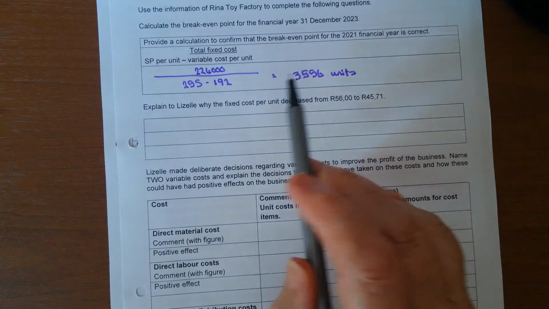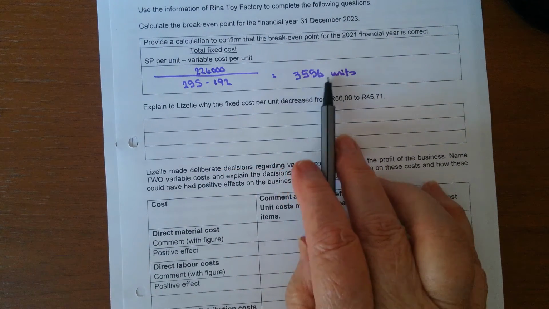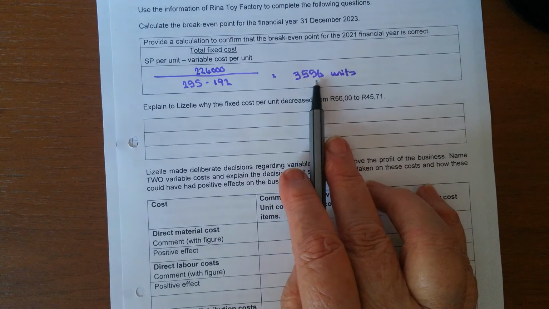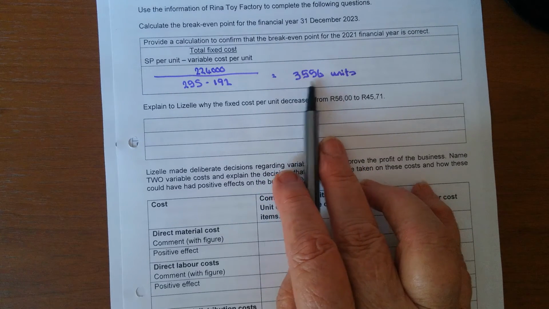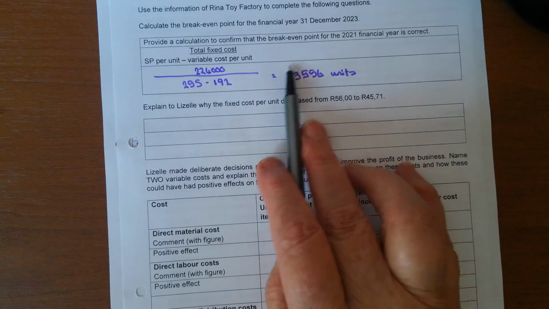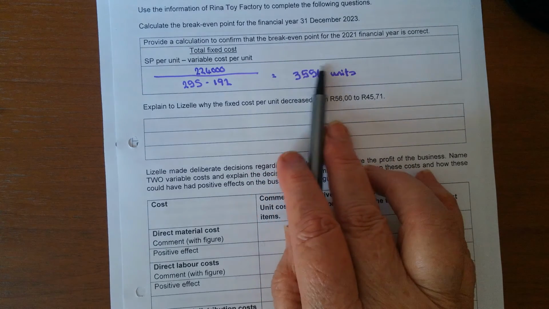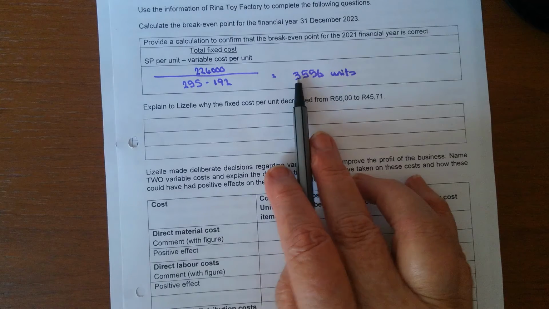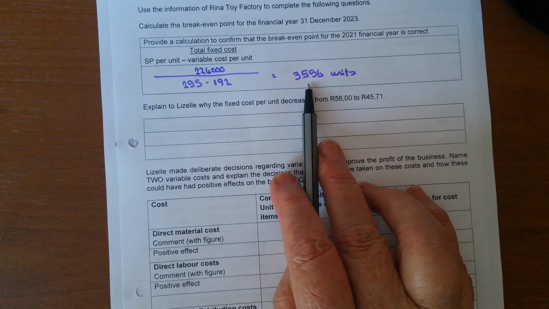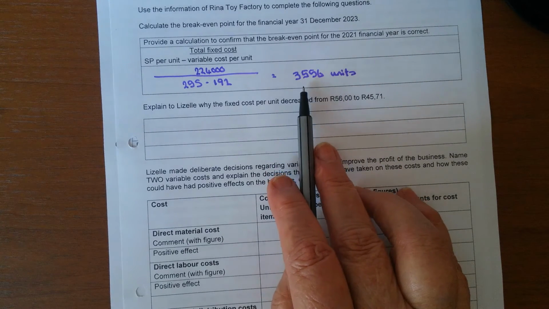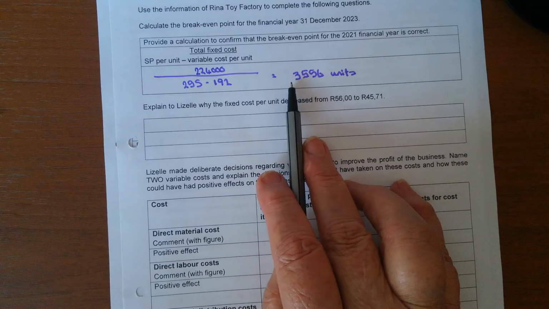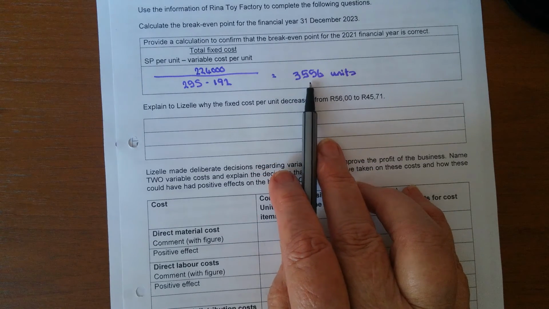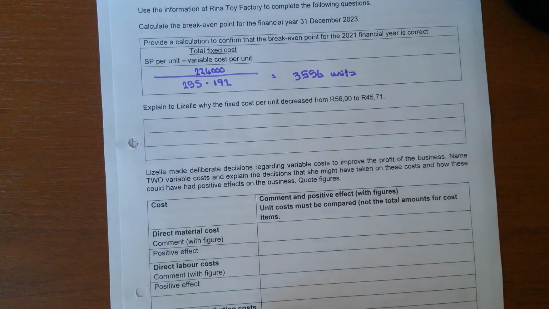So the break-even point means that if we produce 3,565 units, we will make no profit and no loss. If we produce less than this, or we sell less than this number of units, we will make a loss. If we sell more units, we will make a profit. So the purpose of every business is to sell more units than the break-even point so that they can start making a profit.